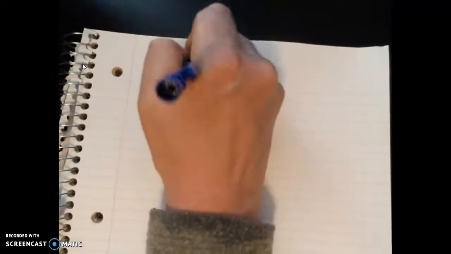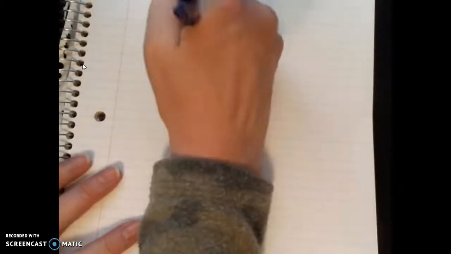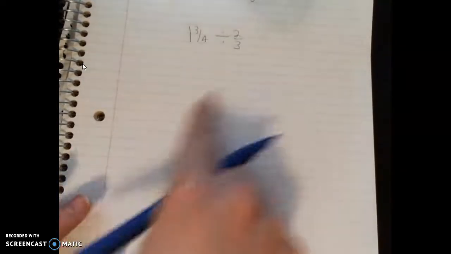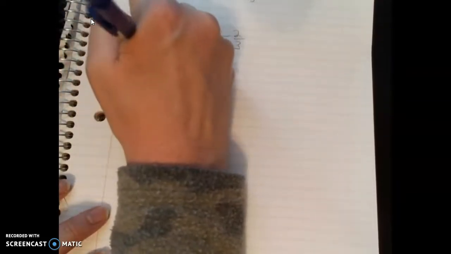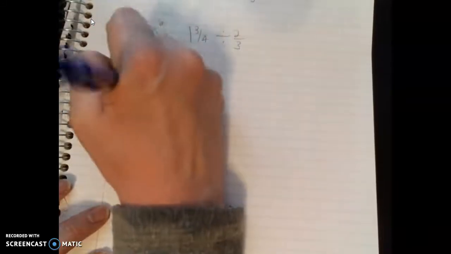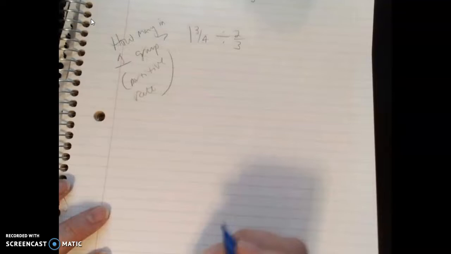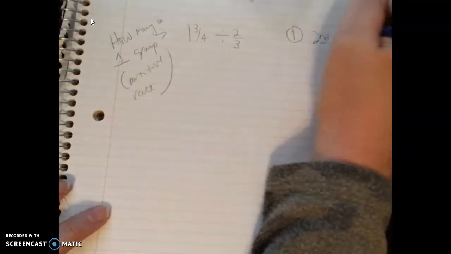All right, so let's do the other way around. So I have 1 3/4 divided by 2/3 of a group. Okay, I'm not quite sure where that cut off at, but that's okay. It kind of glitched there, so I had to pause and redo that. Okay, so let's see, how many in one group? And this is partitive, which is more of a rate type situation going on here.